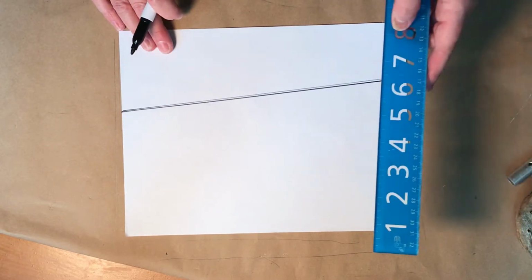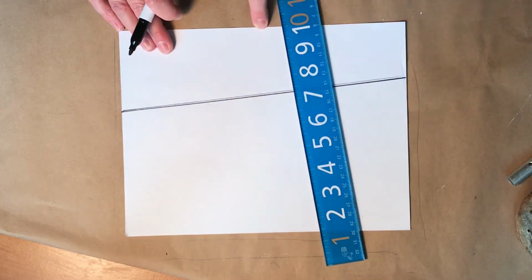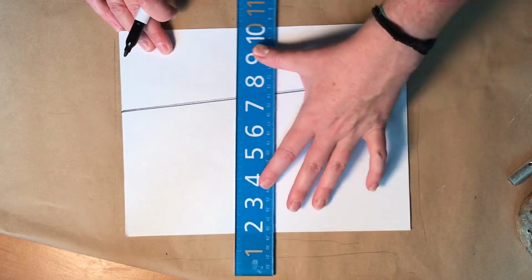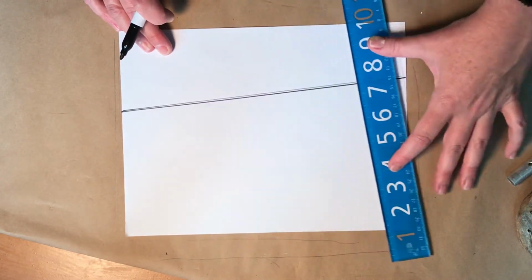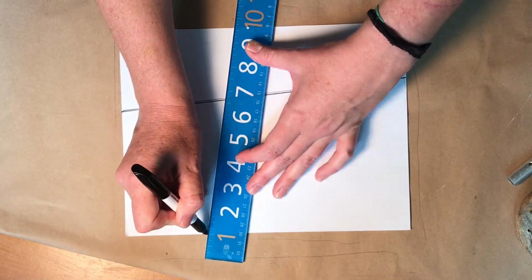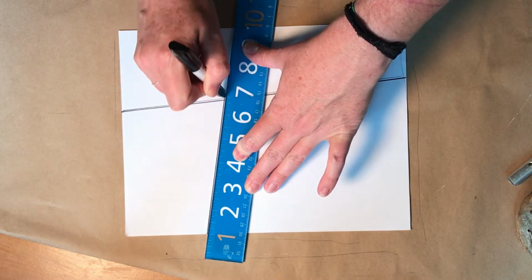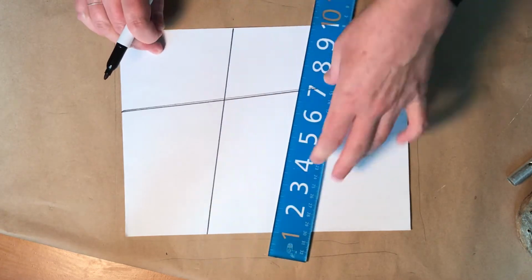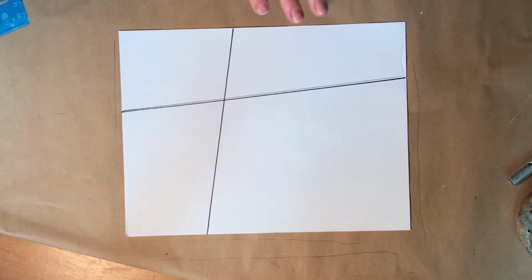And then you're going to do another line going from the long side to the long side. Same thing. You can tilt your ruler however you like. You can put it down here on the edge. You can put it in the middle. Whatever your little hearts desire. And again, I'm using a marker because it shows up better. Okay? So now you've got two lines.